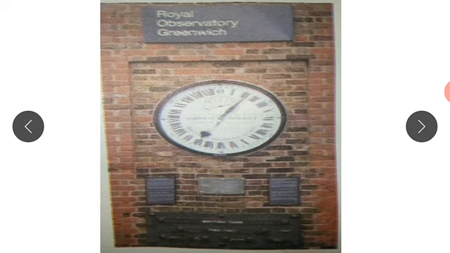The Greenwich Mean Time, or GMT, is clock time at the Royal Observatory in Greenwich, London. It is the same all year round. It's not affected by summertime or daylight saving time. So this is the GMT clock.